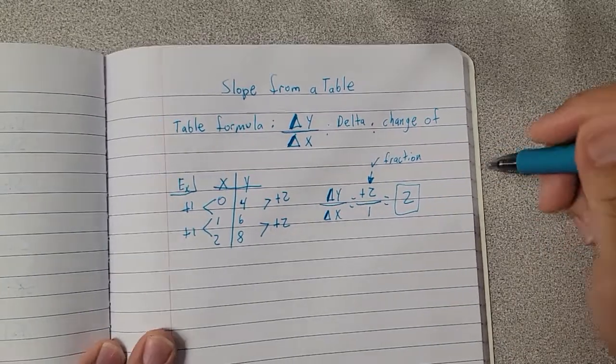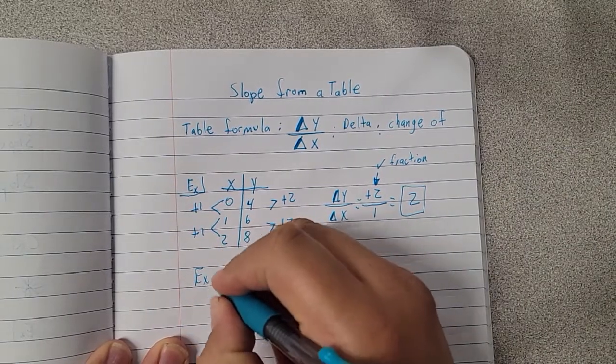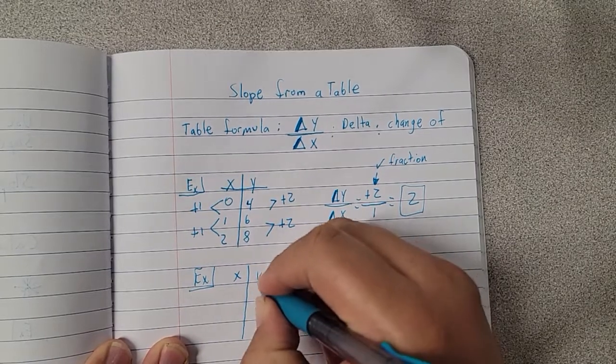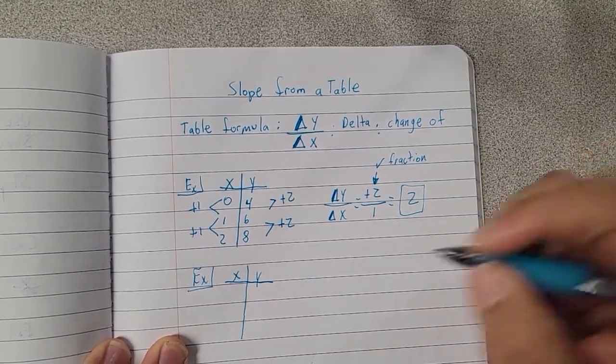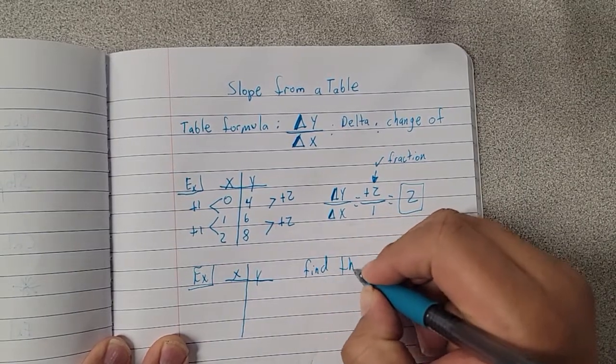Okay? So let's do something more difficult. Sometimes the patterns are more difficult. Basically, all we're doing is trying to find the pattern.